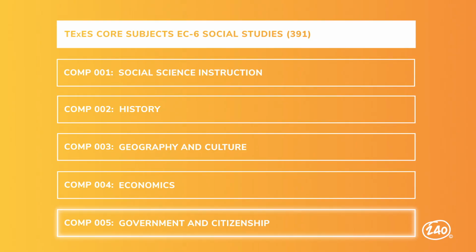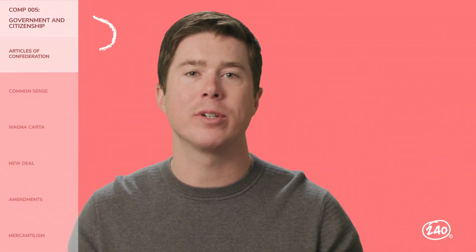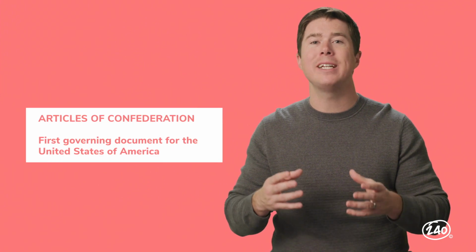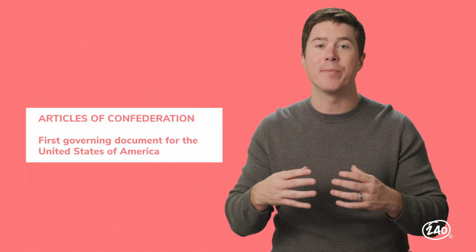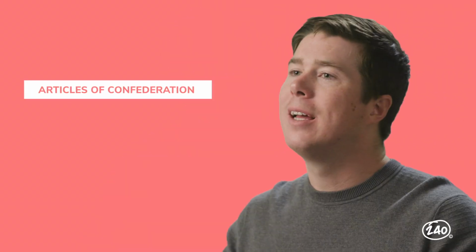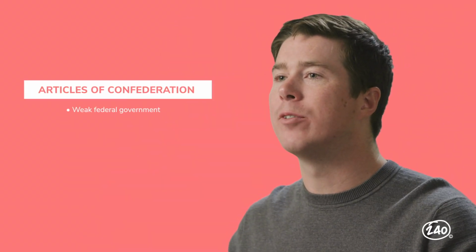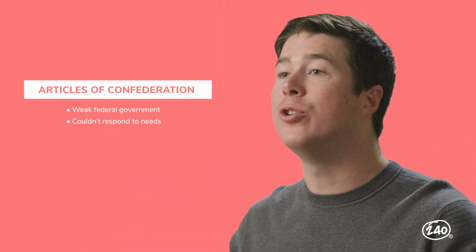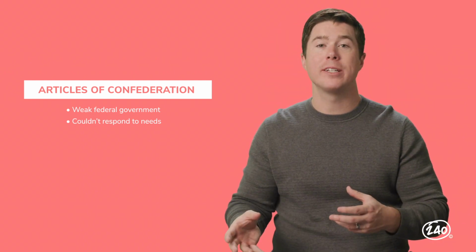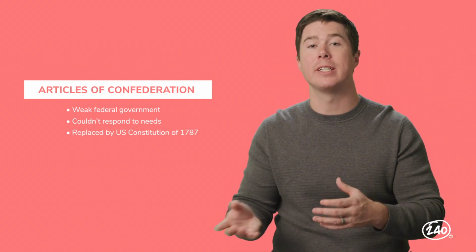And finally, let's look at Competency 5, Government and Citizenship. By this point, it probably doesn't surprise you to hear that there is a lot covered in this competency, but I'm gonna hit the high points so you know exactly what you need to. The first concept of government that we're going to discuss is the Articles of Confederation. This was the first governing document that bound the United States together. It wasn't so great. The Articles created a weak federal government that couldn't respond to the challenges of the new nation. They were eventually replaced by what we have today, which is the Constitution of 1787.